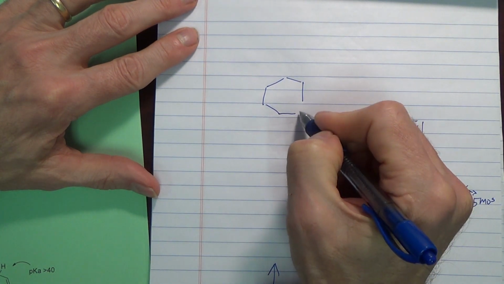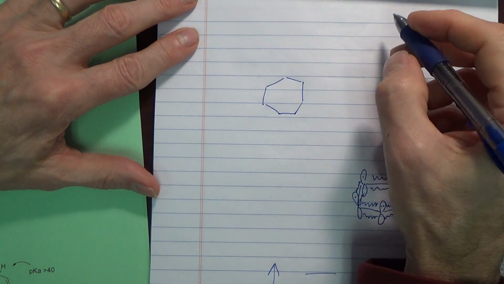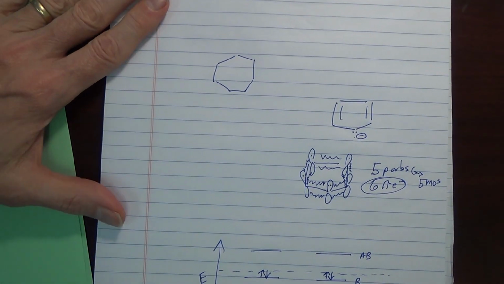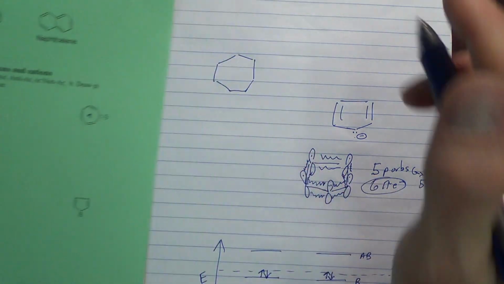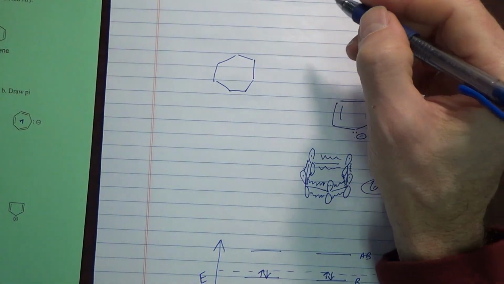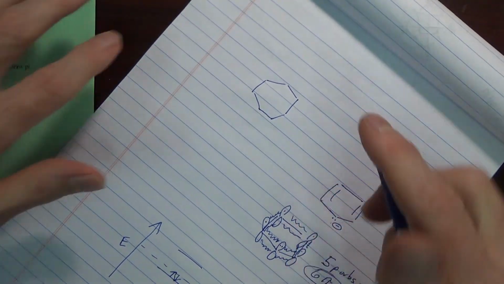We've got to come across here. I really didn't put the point at the bottom. The point is not at the bottom here anyway. Let's see here. We have, I see 3 pi bonds. Let me kind of turn it a little bit. It's kind of as shown there.